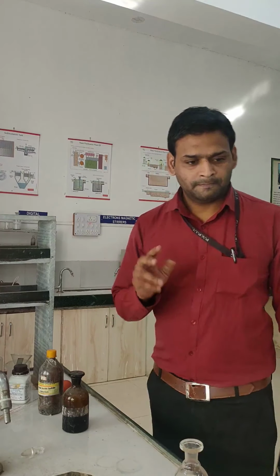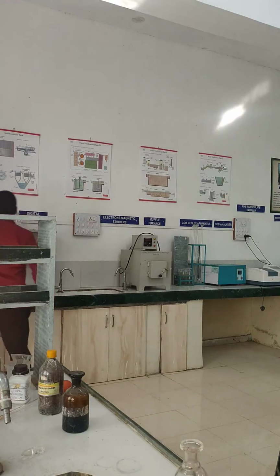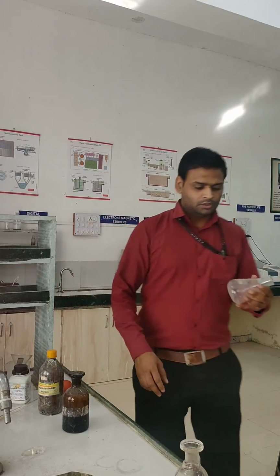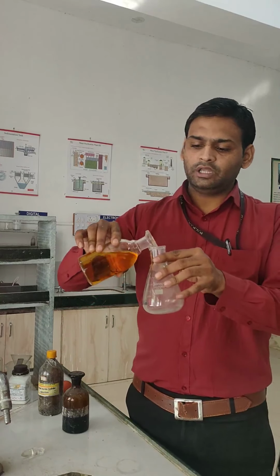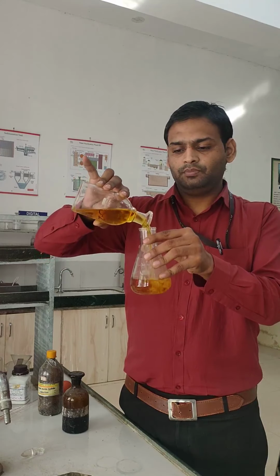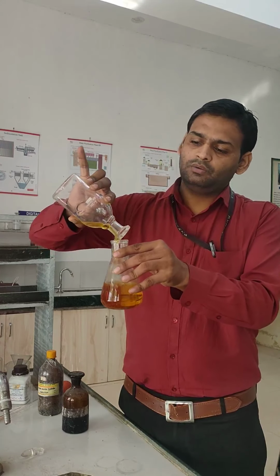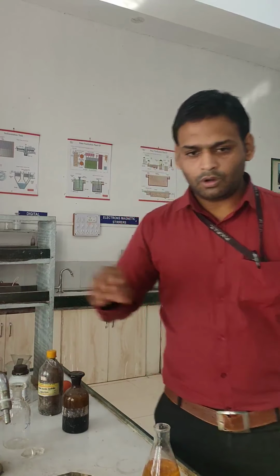So we are adding this water sample into the conical flask, and we will be adding the starch indicator into this water sample.